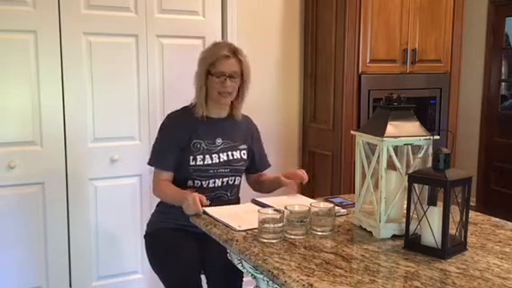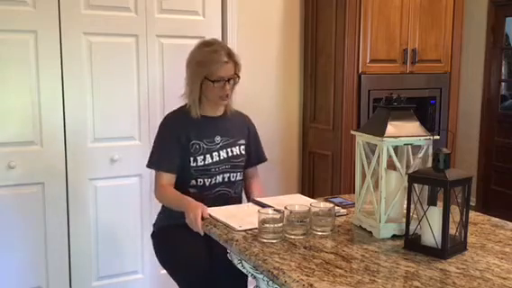And in language, we're talking about our 5 senses. Okay? Now, hold up your hand and let's say our 5 senses together. You ready? Seeing, tasting, smelling, touching, and hearing. Last week, we talked about tasting and smelling. We used our mouth to taste, and we use our nose to smell. This week, we're going to talk about the other 3, and that is seeing, hearing, and touching.